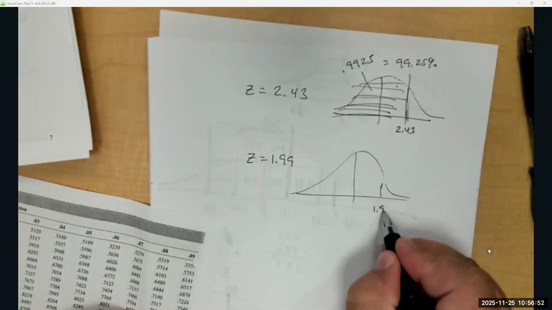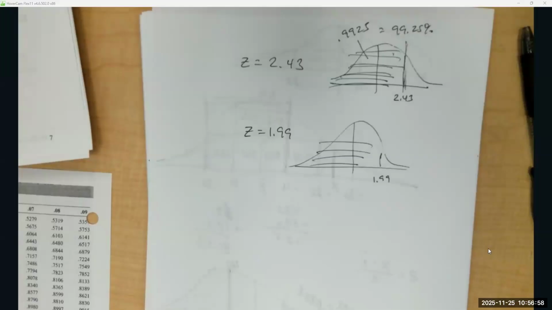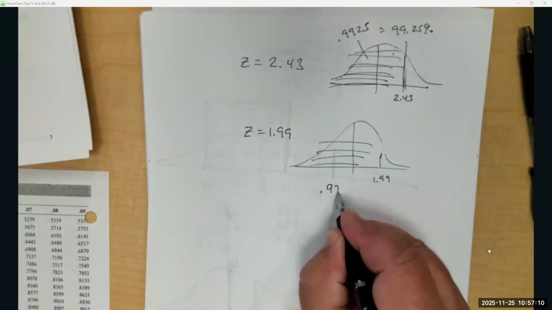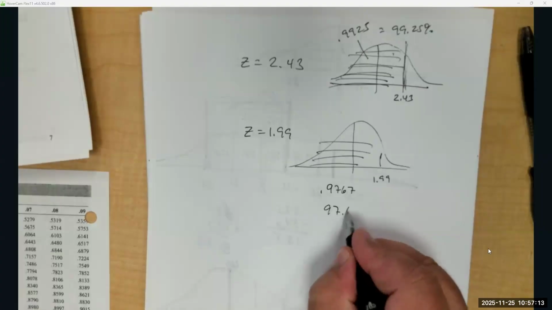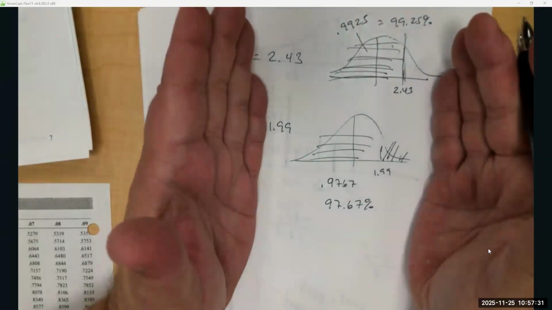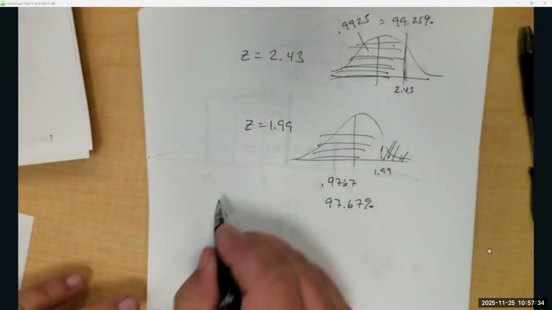So what if I have 1.99? What percent of the data falls to the left of it? Very good, 97.67% of the data. How much percent falls to the right of it? How much is the whole thing? 100%.